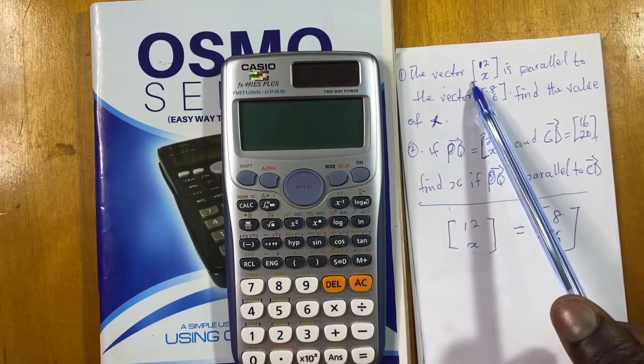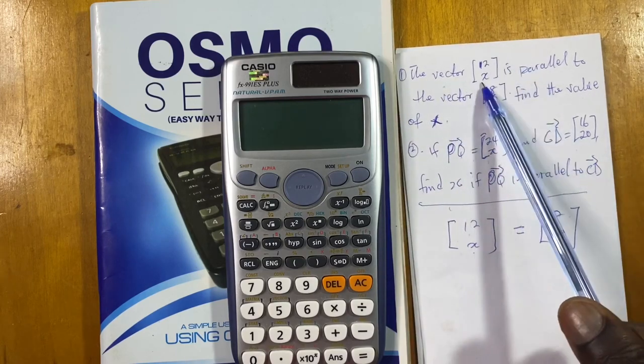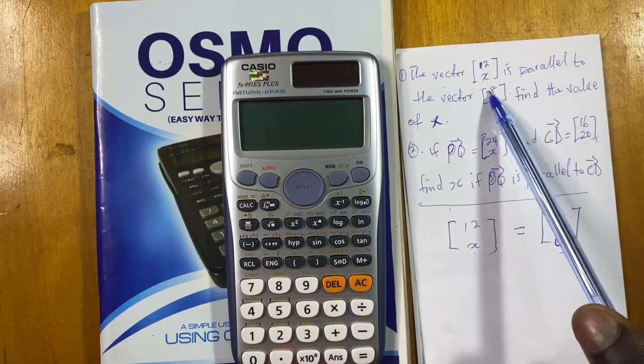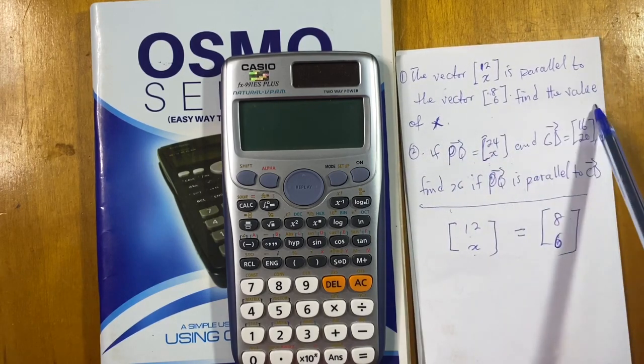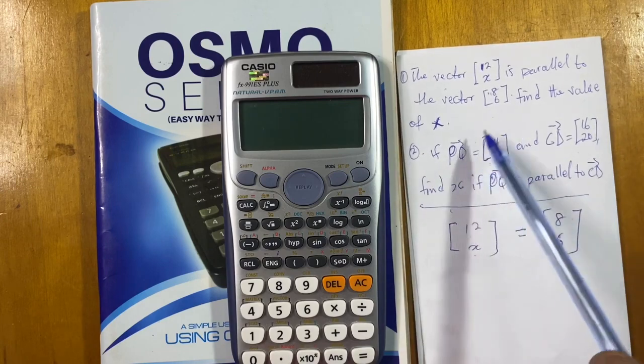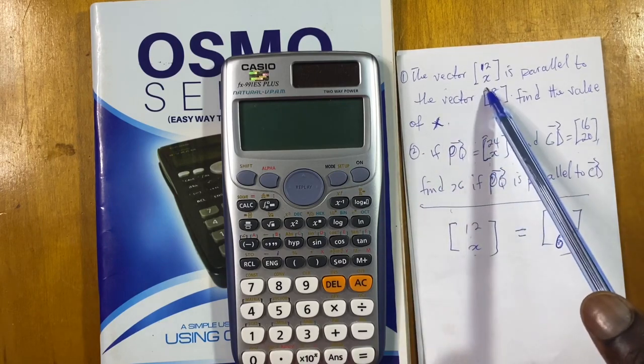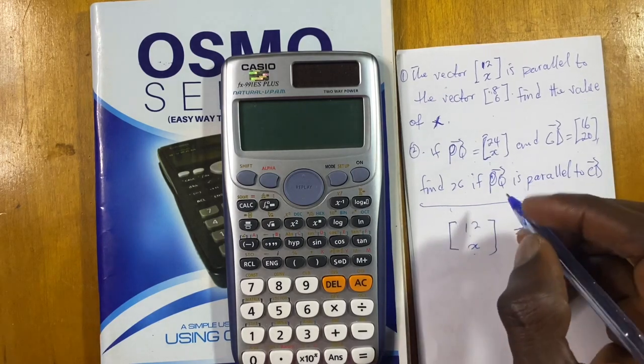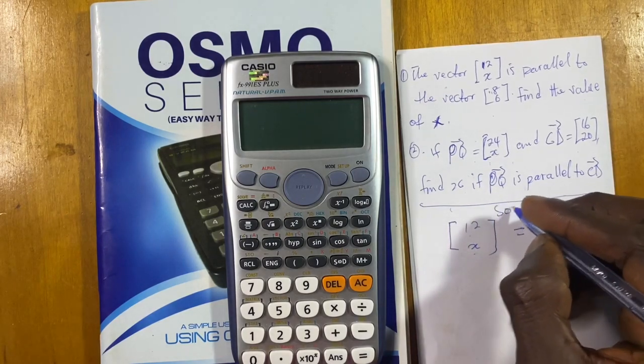We say the vector (12, x) is parallel to the vector (8, 6). Find the value of x. So we want to find the value of x here. Quickly, there's a solution for this question.